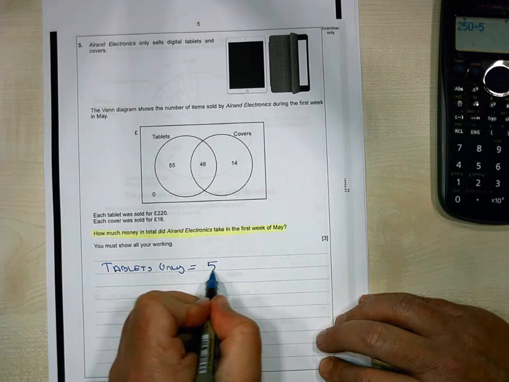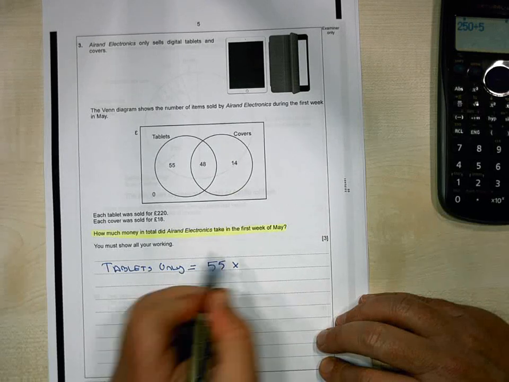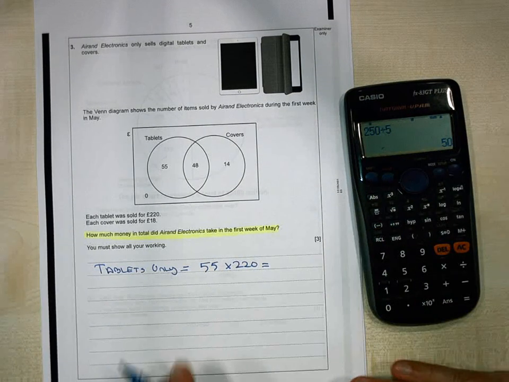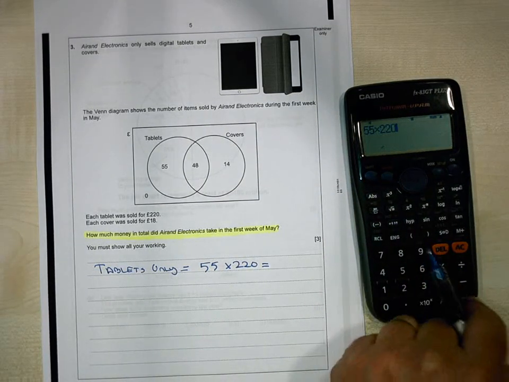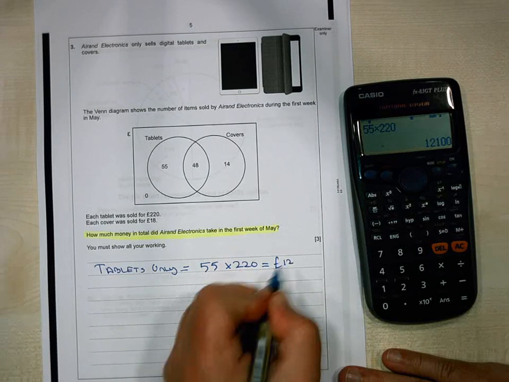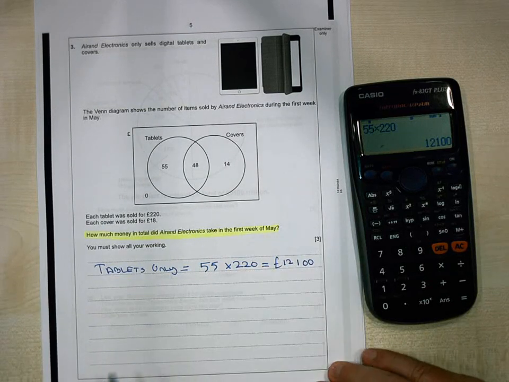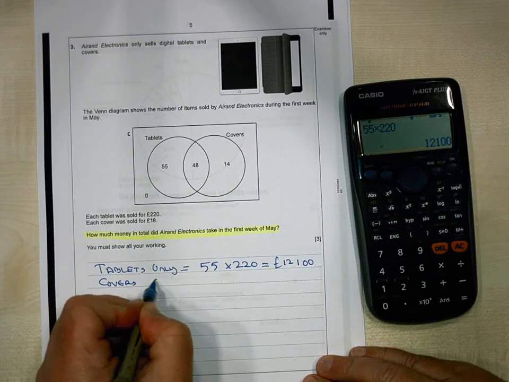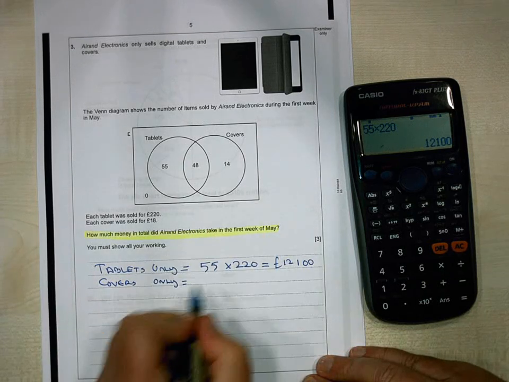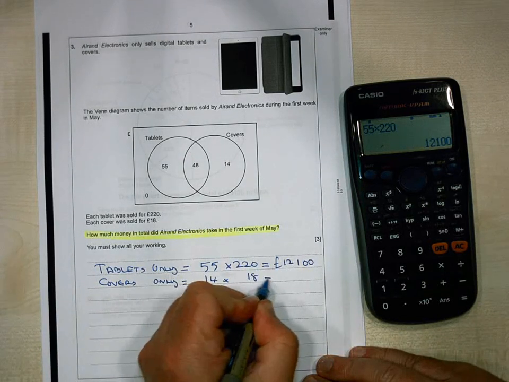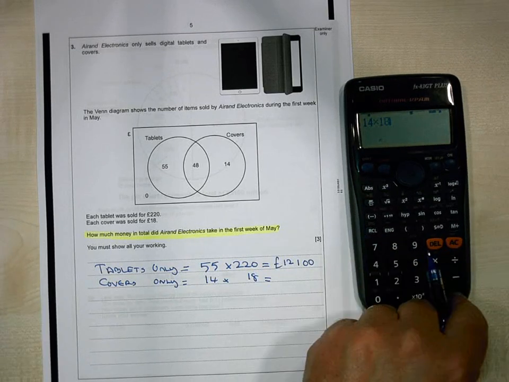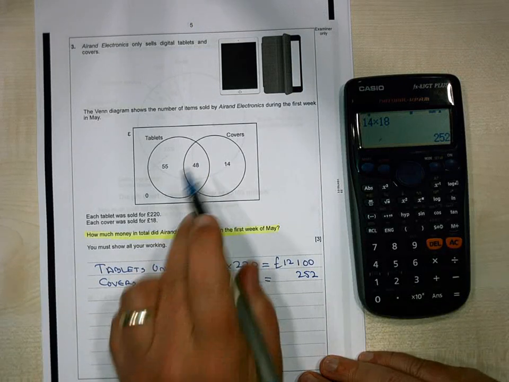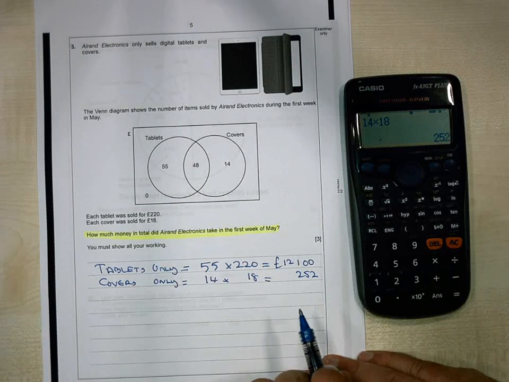So there were 55 tablets sold for £220. So that's 12,100, sorry. Then deal with the covers only. 14 of those sold for £18. And then we've got that 48 to deal with. Now the 48 bought both.